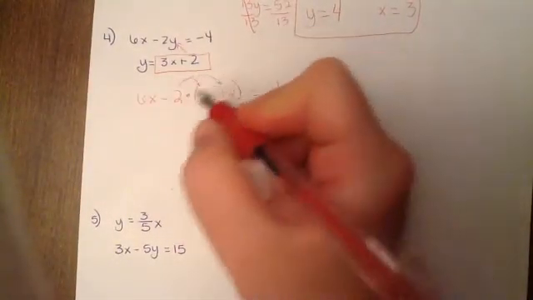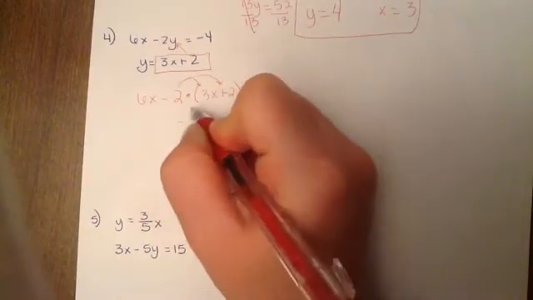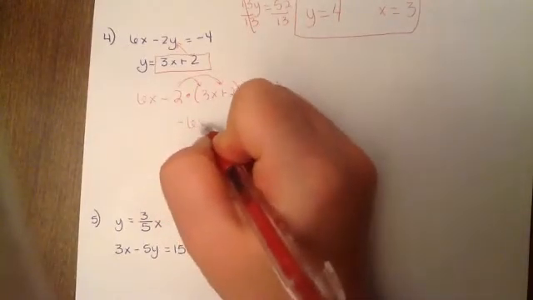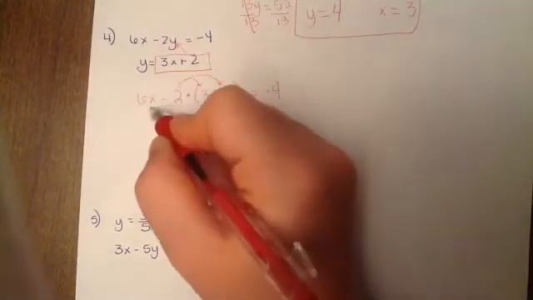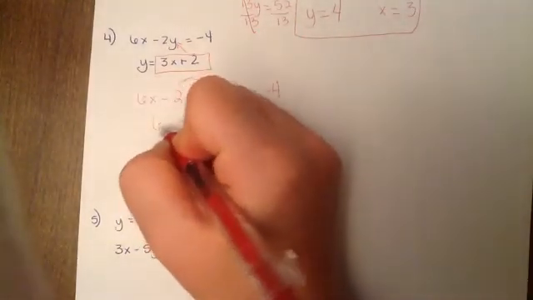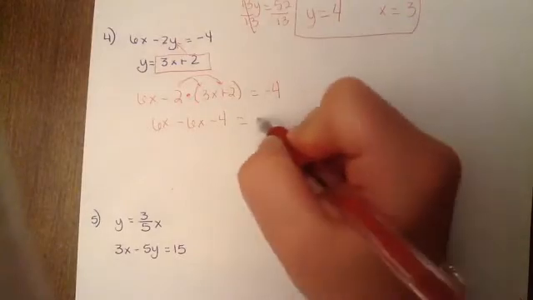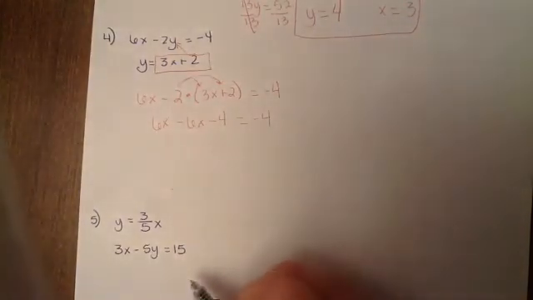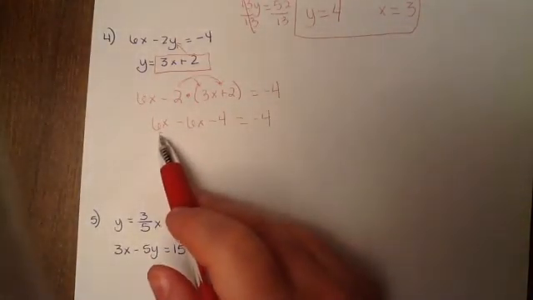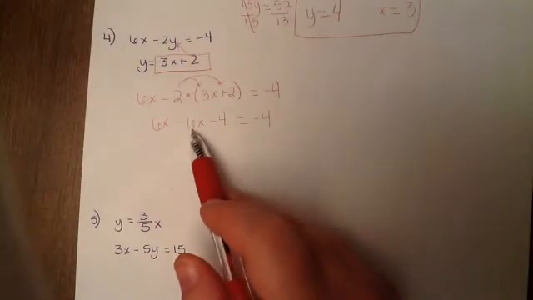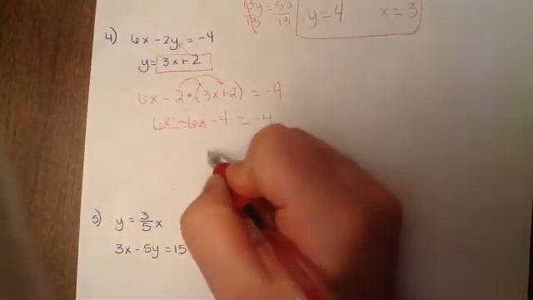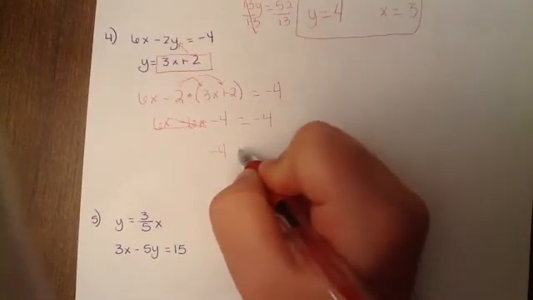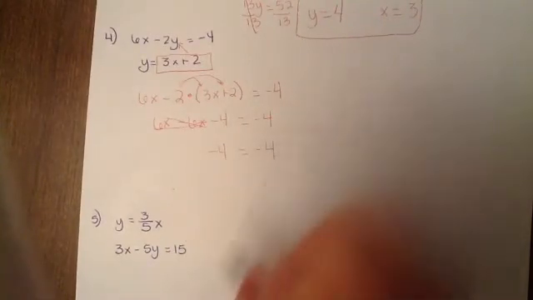What did you do next? Distribute. Okay, -2 times 3x is -6x minus 4. Bring down the 6x. When you combine like terms right here, 6x minus 6x cancels out. So -4 equals -4.